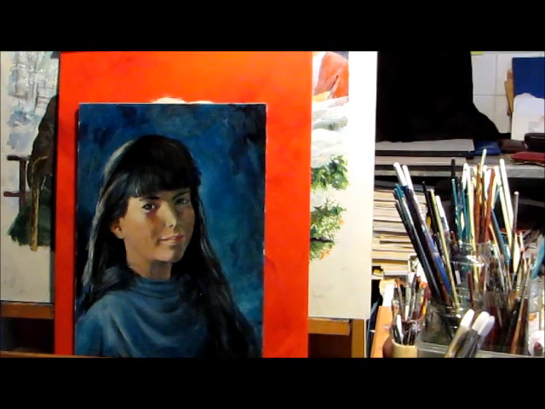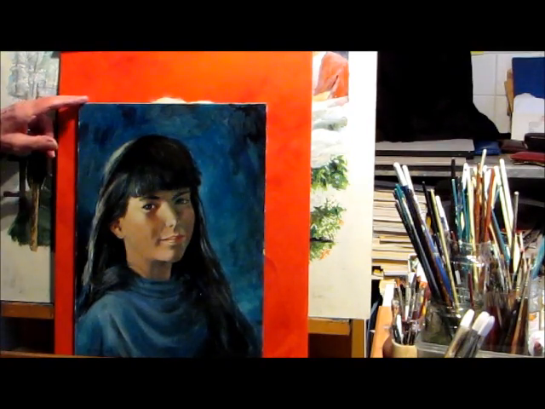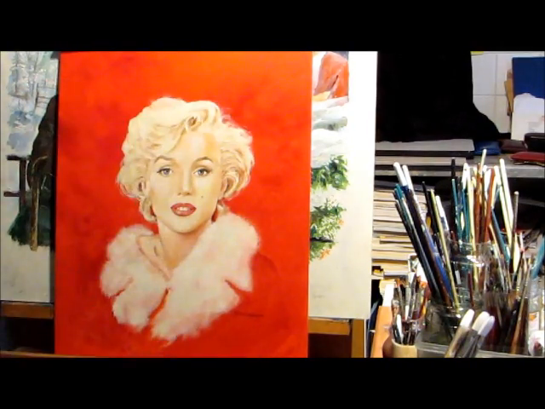This young lady, slightly shy, I was asked to paint by her parents, and the shyness intrigued me. The one of Marilyn Monroe here was a commission given by a company that produces wall plates, and I did a few paintings of famous people, celebrities, Marilyn Monroe being one of them.